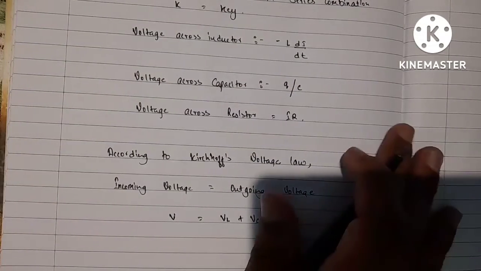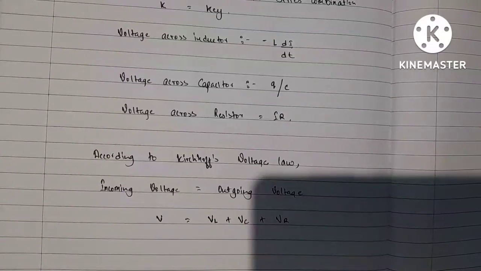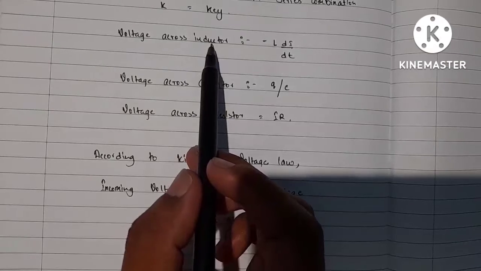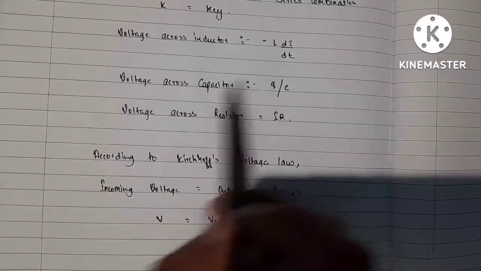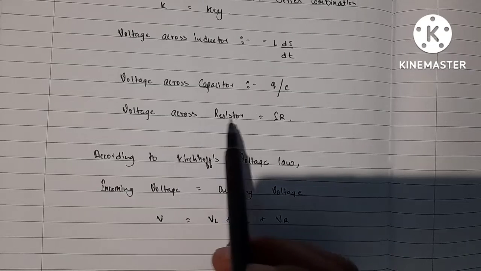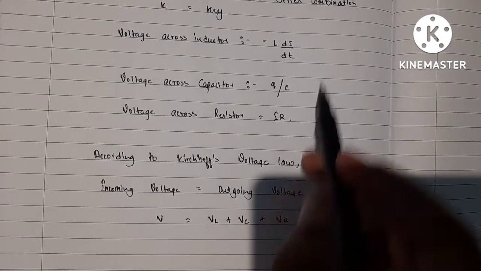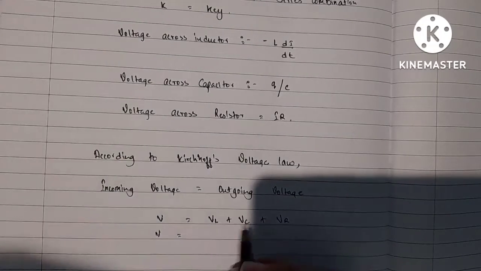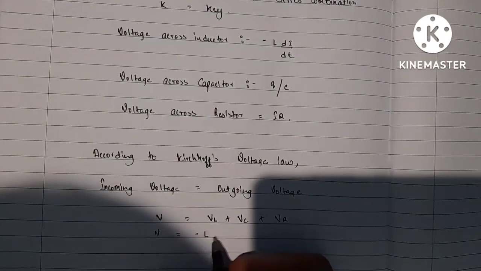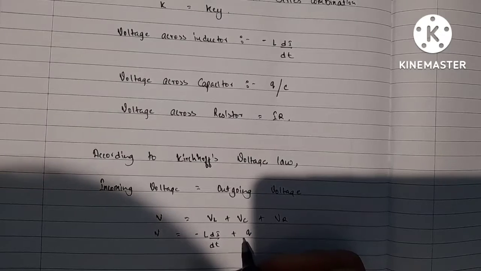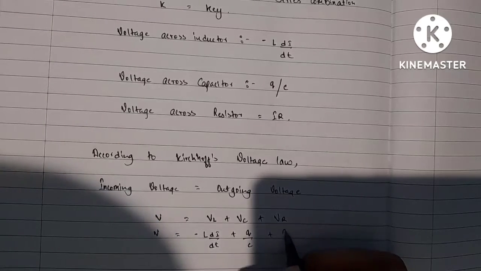As we know that the voltage across the inductor is minus L di by dt, the voltage across the capacitor is Q by C, and the voltage across the resistor is IR, we will put the values over here. So V will be equal to minus L di by dt plus Q by C plus IR.